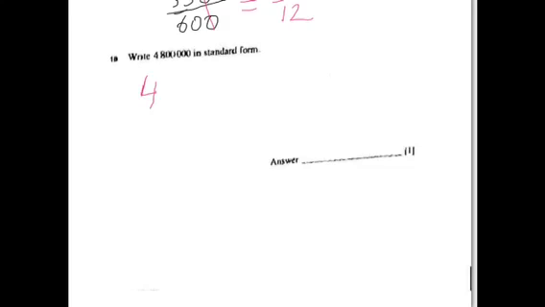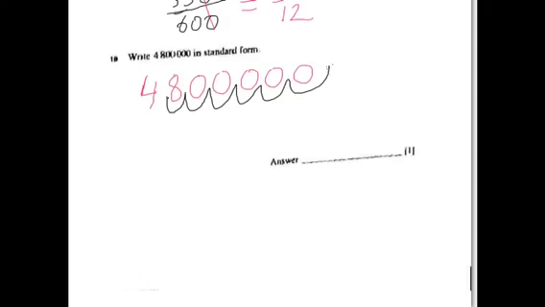I'll write it out just a little bit bigger here, that'll help with the explanation. So there's 4,800,000. Now to get a number between 1 and 10, I need to move the decimal point from where it nominally is along 1, 2, 3, 4, 5, 6 spots to here.